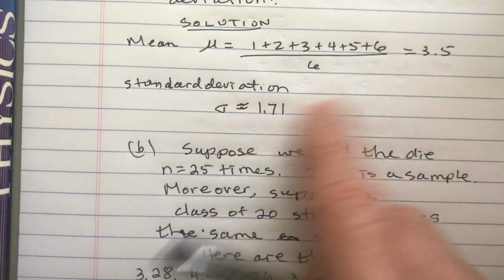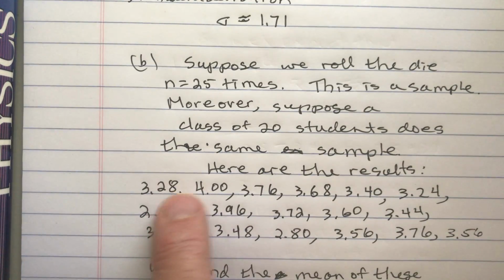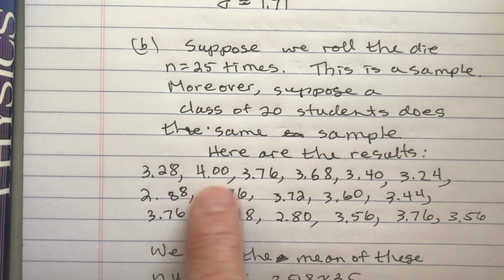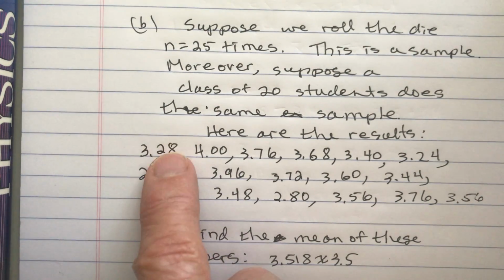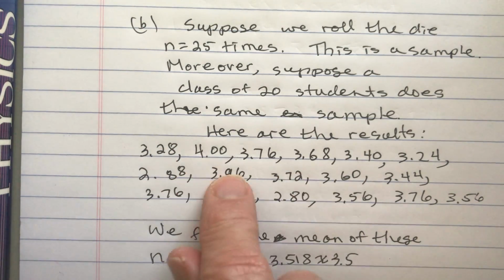And the empirical rule says that should be around 68% of the time. But what we see is these are much closer to around 3.5. So we would not think that the standard deviation is going to be 1.7, because this is not rolling the die one time, it's rolling the die 25 times and finding an average. So we see that the mean of a sample is a random variable. Sometimes the average is a little more, sometimes the average is a little less.